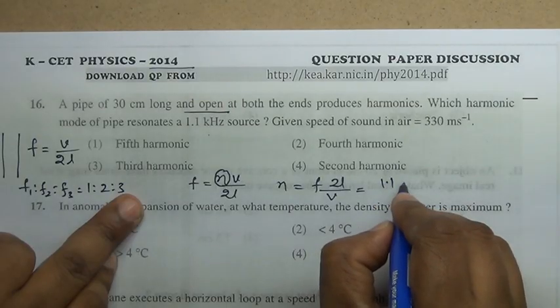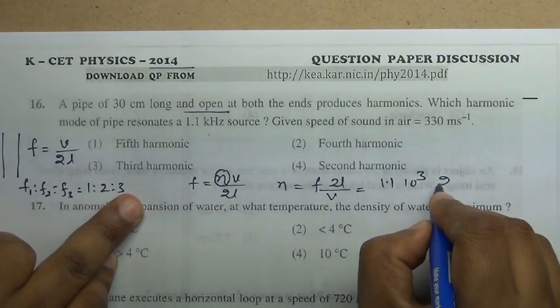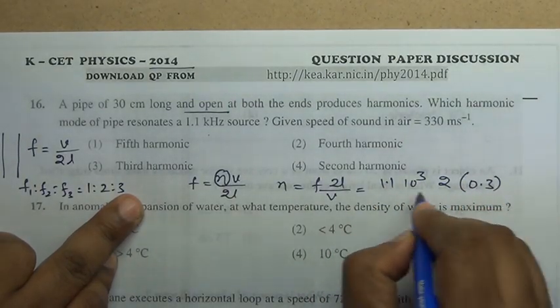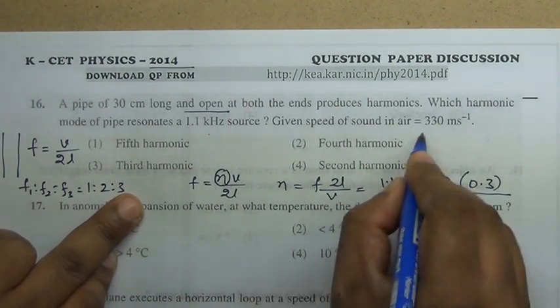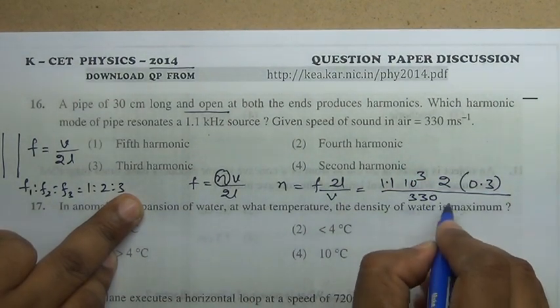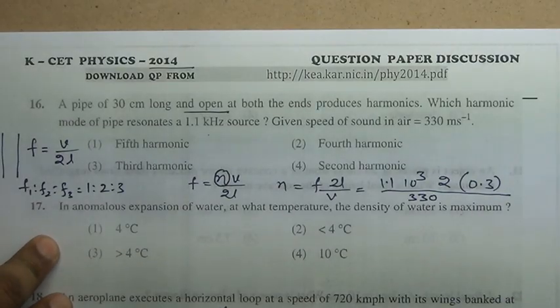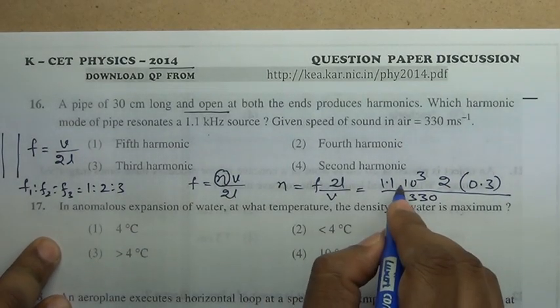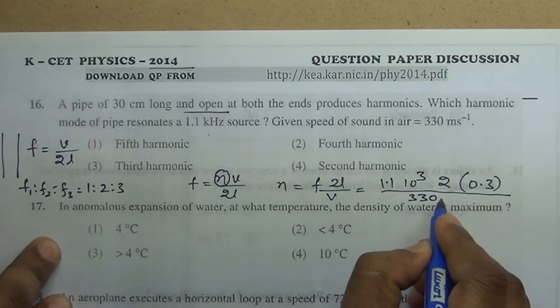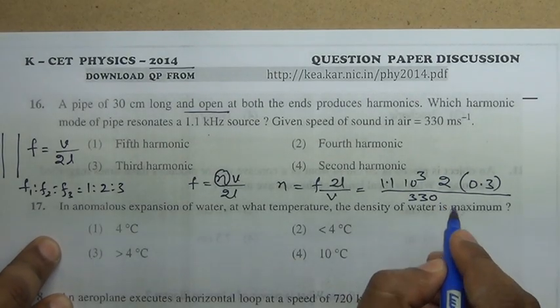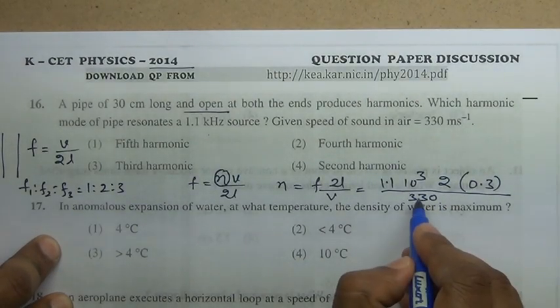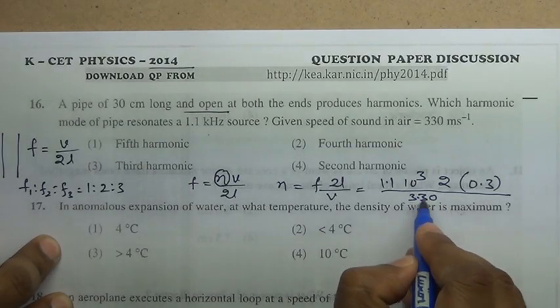Frequency is 1.1 kilohertz, that is 1.1 times 10 power 3. 2 times length is 0.3 meter, by speed 330. Now this can be written as 3.3 times 10 power 2.